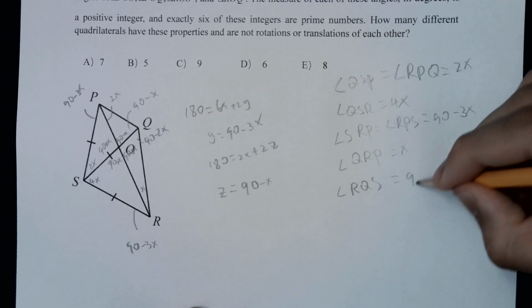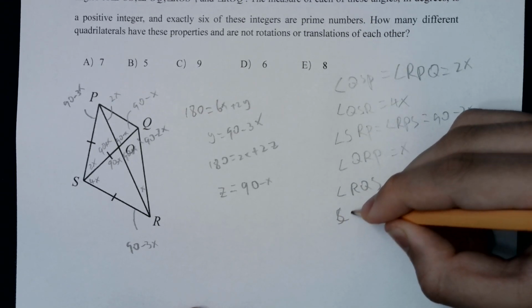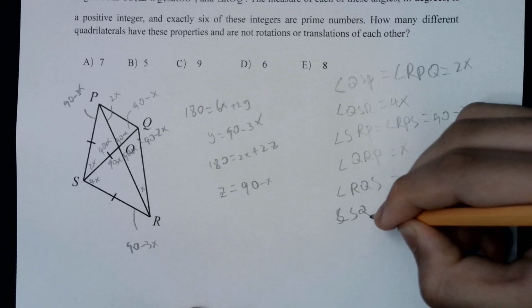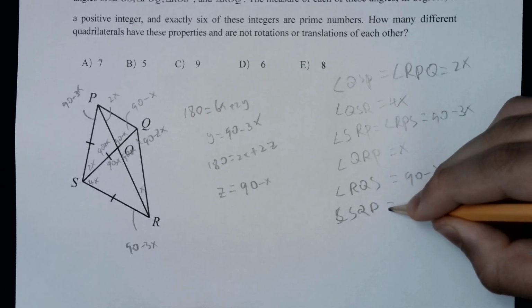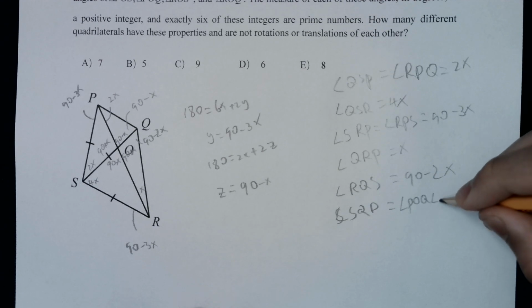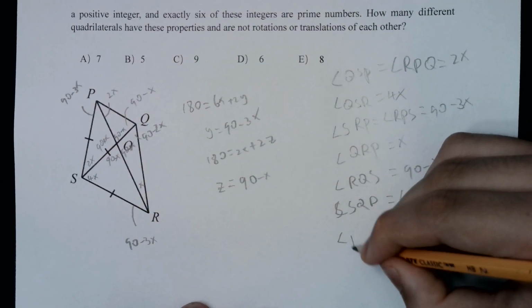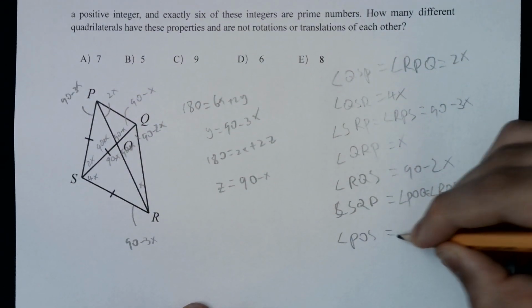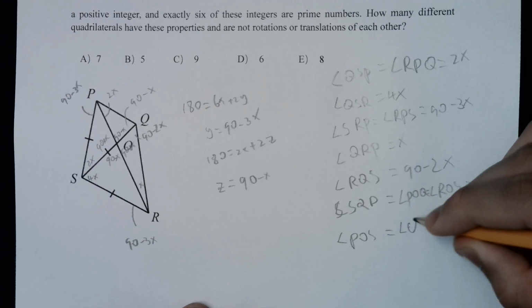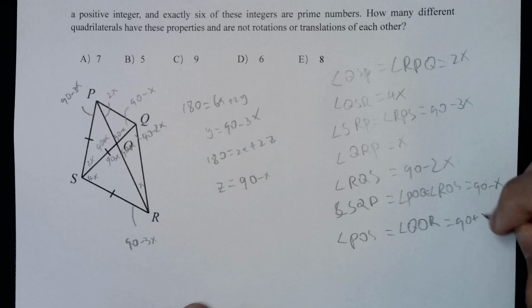RQS is going to be equal to 90 minus 2x. Angle SQP is going to be equal to angle POQ, which is also going to be equal to angle RQS. It's going to be equal to 90 minus x. And finally, we have angle POS, which is going to be equal to angle QOR, which is going to be equal to 90 plus x.